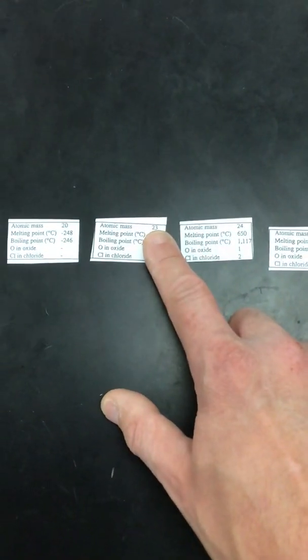These element cards represent hydrogen through calcium. Yes, hydrogen through calcium, the first 20 elements. But I haven't told you what they are. You can use mass to start arranging the periodic table. However, later it's found out that mass is not the true final say into how the periodic table is arranged.